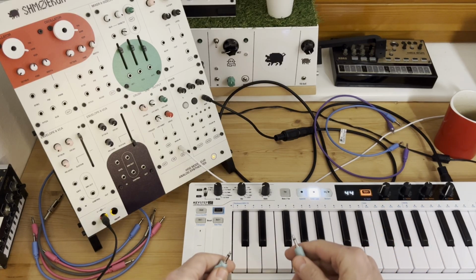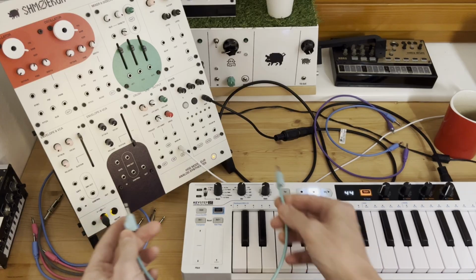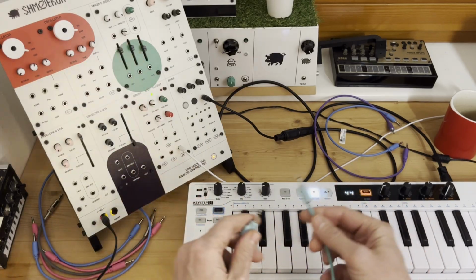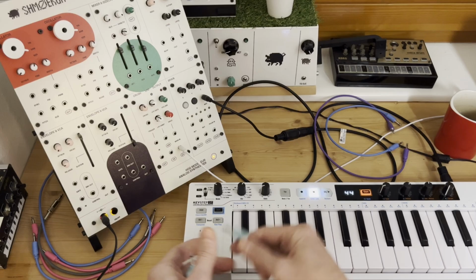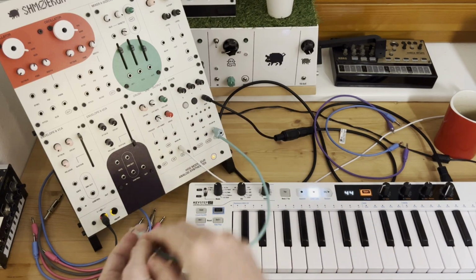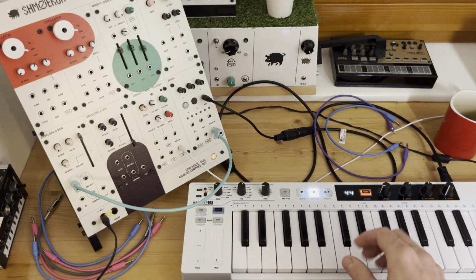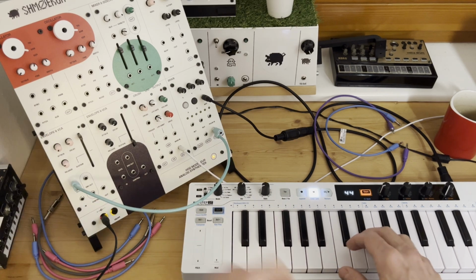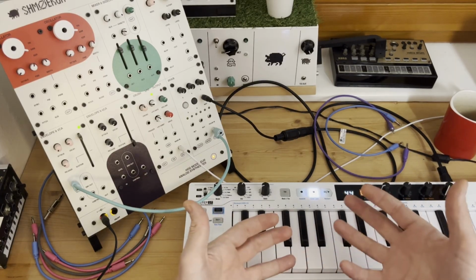Now, if you want to make some sound, then you need to connect the brain module to some of the analog pieces of the rest of the synth. The brain has 3 outputs: output 1, output 2, and pulse. Pulse is always going to give you a gate out if you use this firmware. So now I can connect pulse to the gate input of my envelope, and if I play a note, it's going to make some sound.